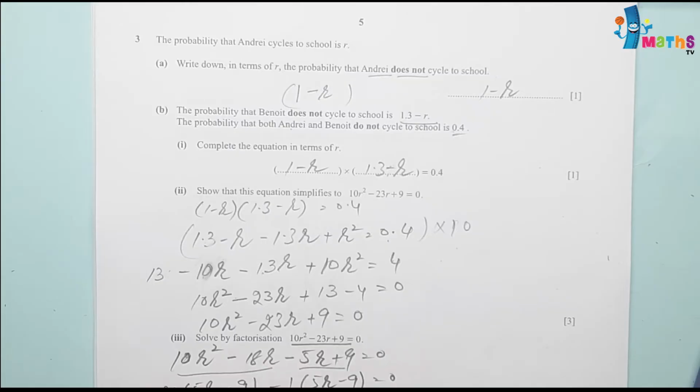So this will become 5r minus 9, and these two are the same, so we can combine them: 5r minus 9 and 2r minus 1 is equal to 0. I'll go through this step again. Then we have separated this, because a into b is equal to 0 means a is equal to 0 or b is equal to 0. So 5r minus 9 is equal to 0 or 2r minus 1 is equal to 0.